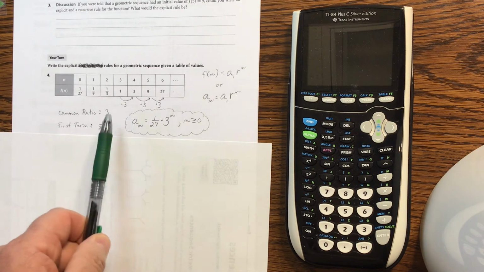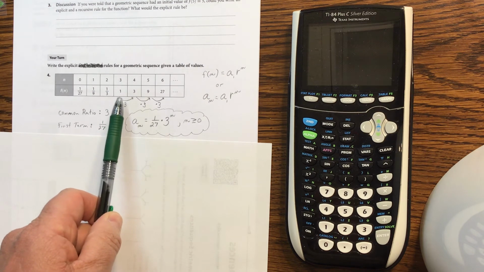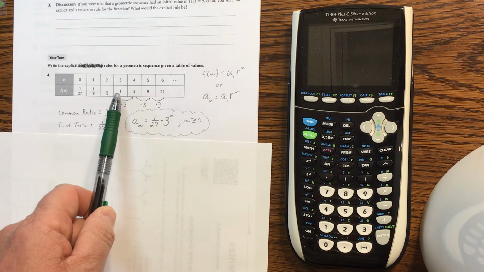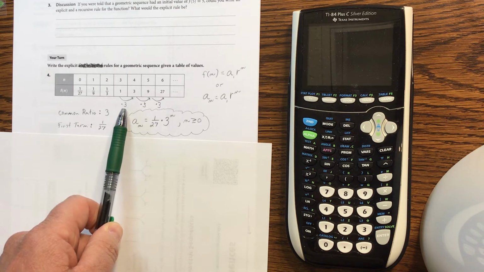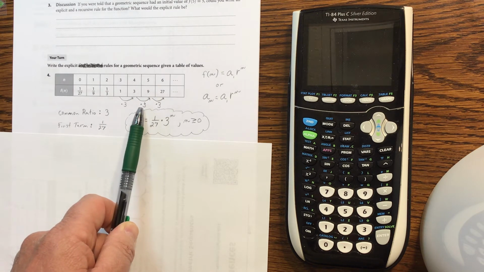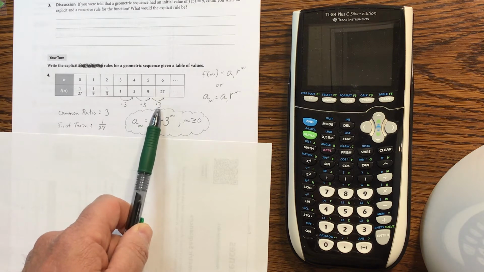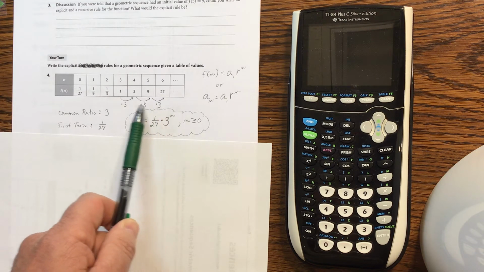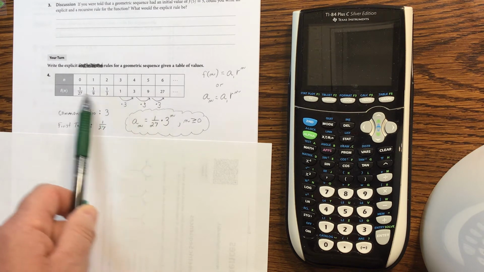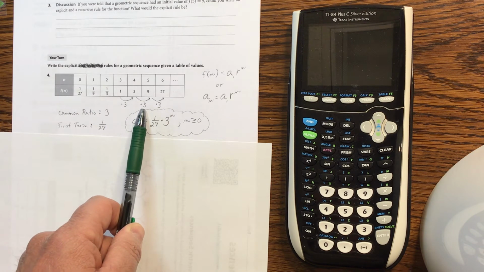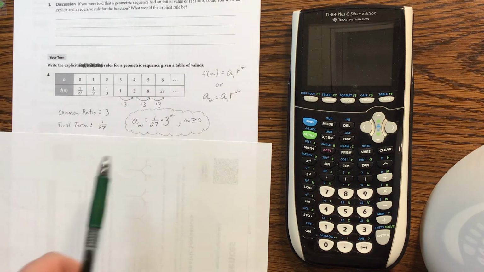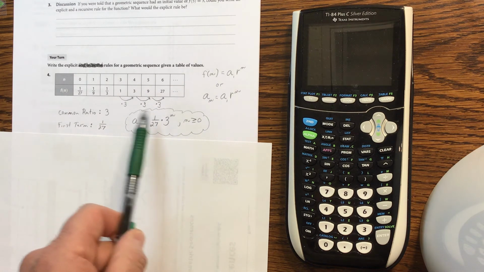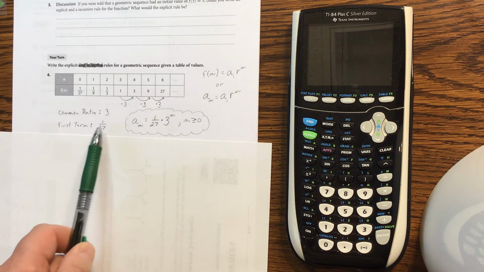Now what I focused on here is looking at your sequence of numbers. And you're going to notice from 1 to 3, it's been a product of 3. 3 to 9 is a product of 3. And 9 to 27, it's a product of 3. That tells me that this entire sequence has been increasing from each term to the next by a factor of 3. So that is your common ratio.